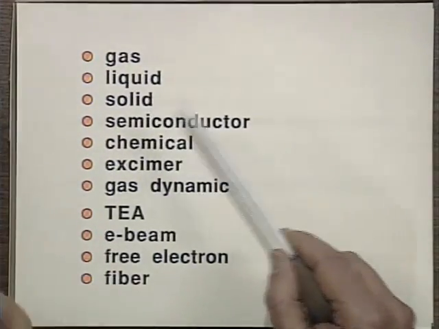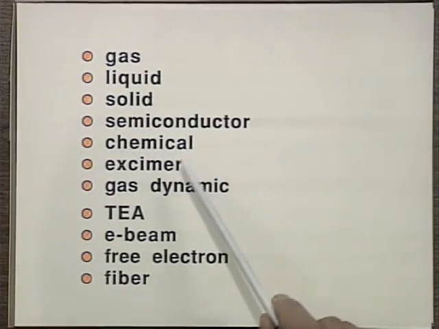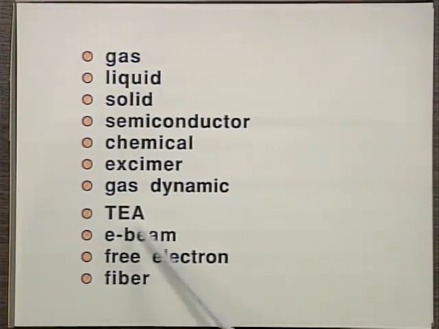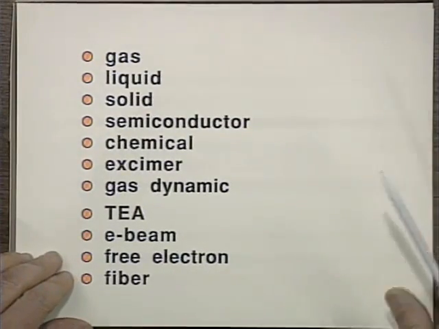All right, now there are all kinds of lasers. They're called gas lasers, liquid lasers, solid state lasers, semiconductor lasers, you name it. Chemical lasers, excimer, gas dynamic, even a TEA laser, which stands for transverse electric atmospheric. There's also a coffee laser, E-beam (electron beam) pumped lasers, free electron lasers, fiber lasers, and now we even have waveguide lasers. All right, there are all kinds of lasers, and in this brief time that I have, I'd like to just give you some flavor.